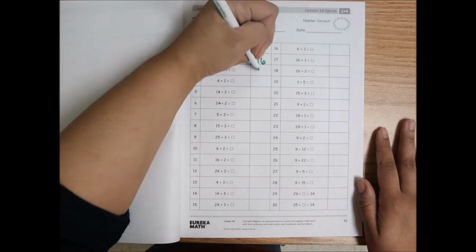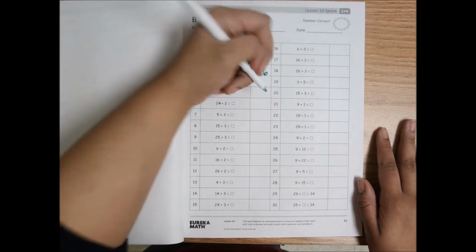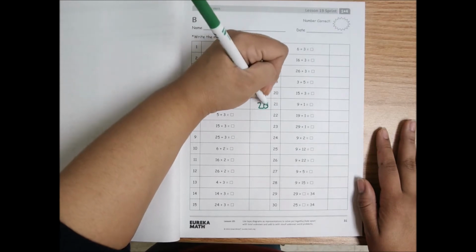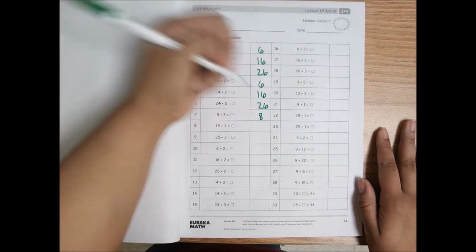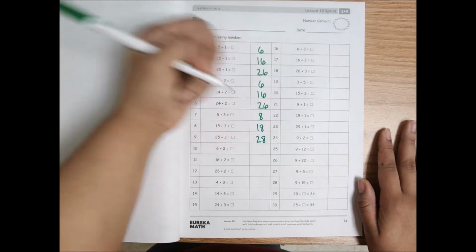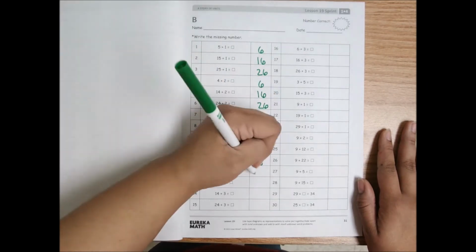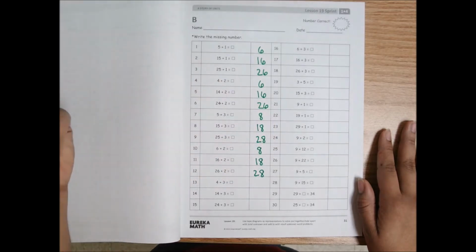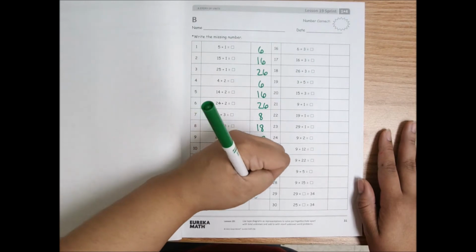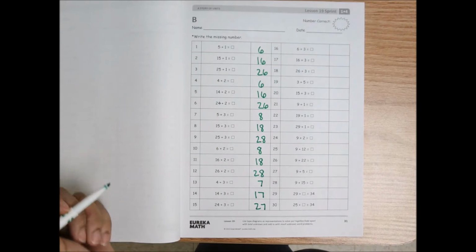16. 26. 6. 16. 26. 8. 18. 28. 8. 18. 28. 7. 17. 27. Alright guys, top of column 2, question number 16.